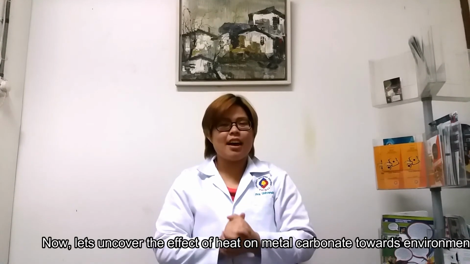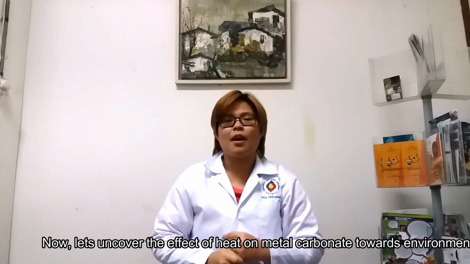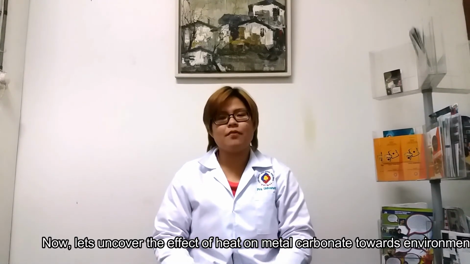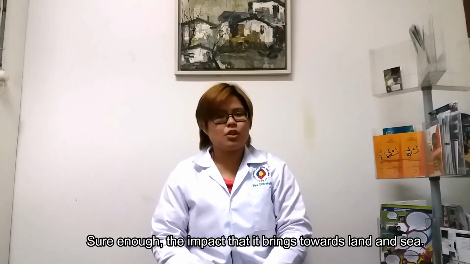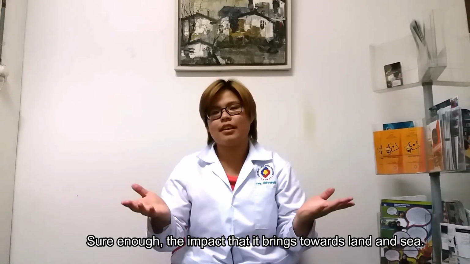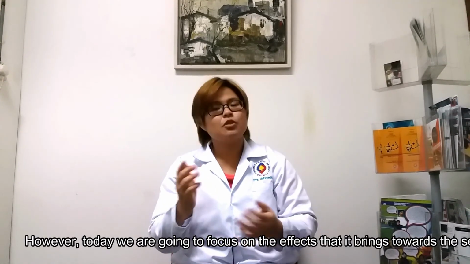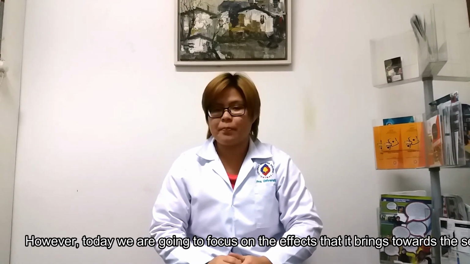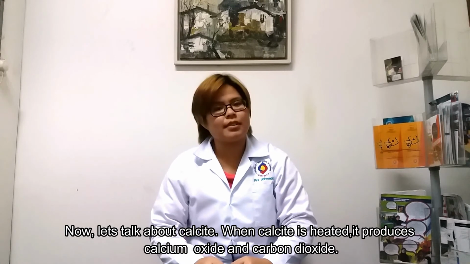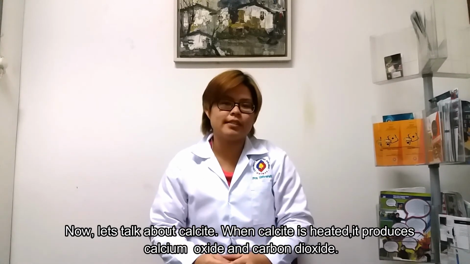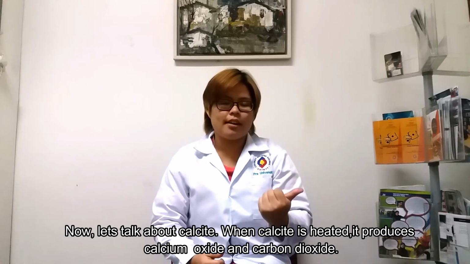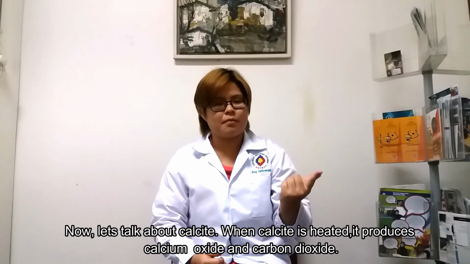Now, let's uncover the effect of heat on metal carbonates towards the environment. Sure enough, there is an impact on land and sea. However, today we're going to focus on the effects it brings towards the sea. Now, let's talk about calcite. When calcite is heated, it produces calcium oxide and carbon dioxide.